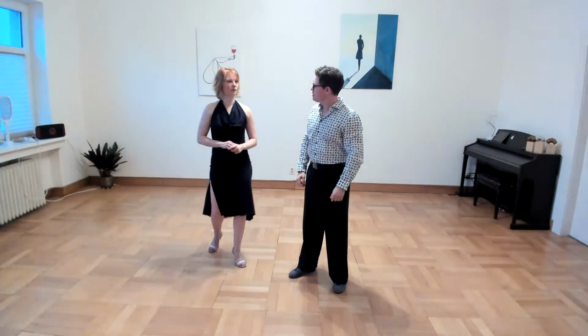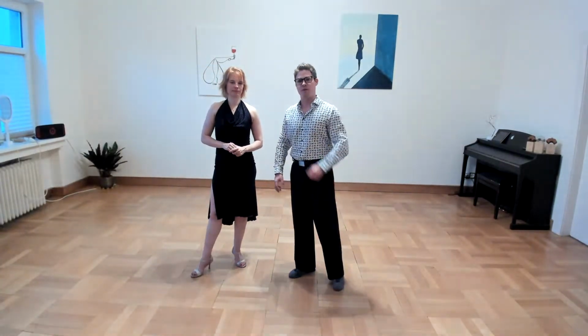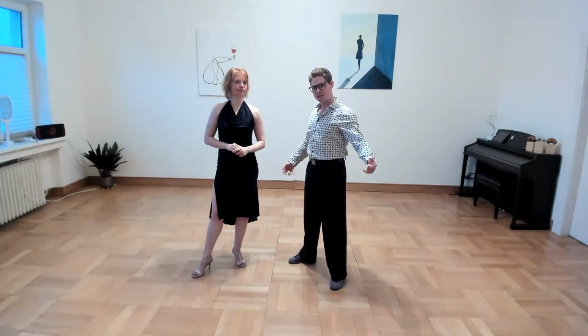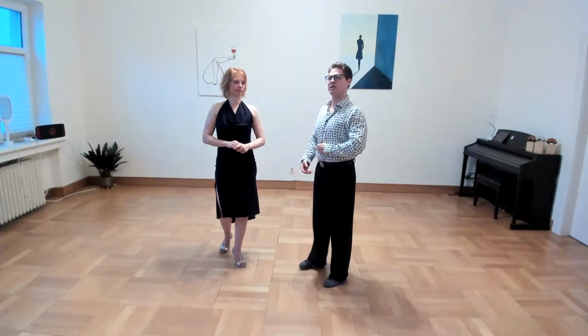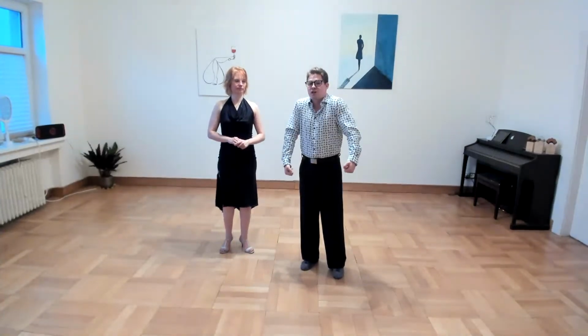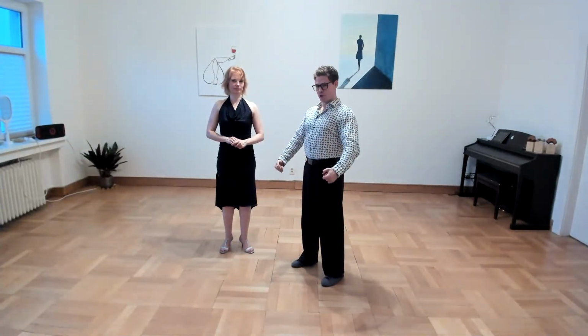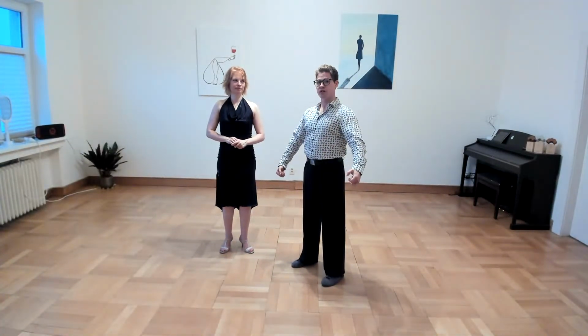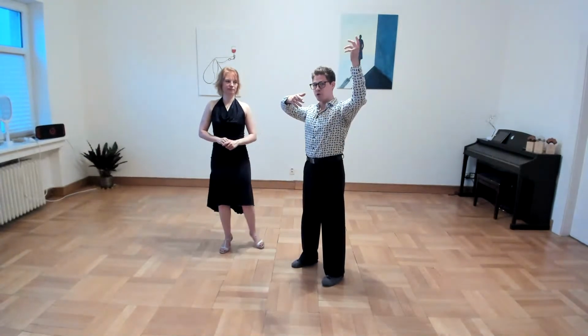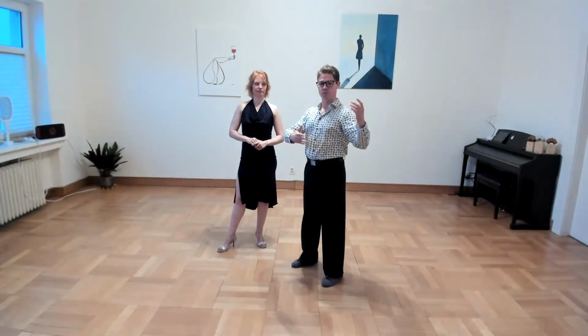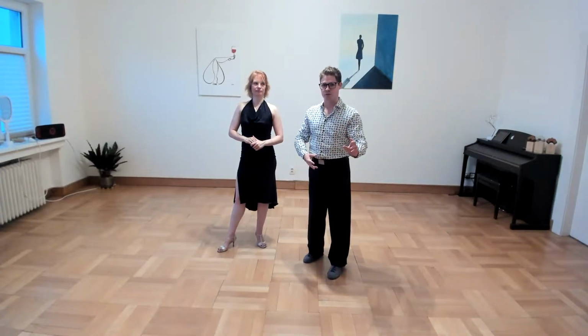So be clear with your posture. Posture is not only this, right? Posture is being straight. Posture on your shoulders. This is not a good posture. Posture is also the arms. This is not a good posture. This is a good posture. So be clear with your posture. Everything you do is a part of your posture.